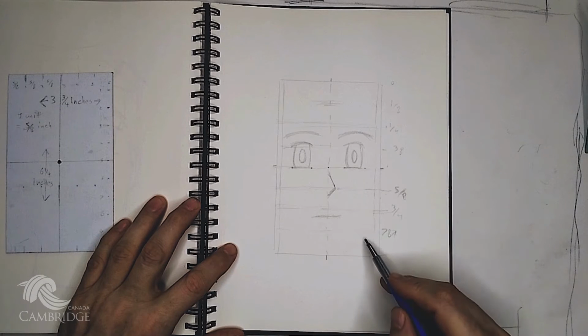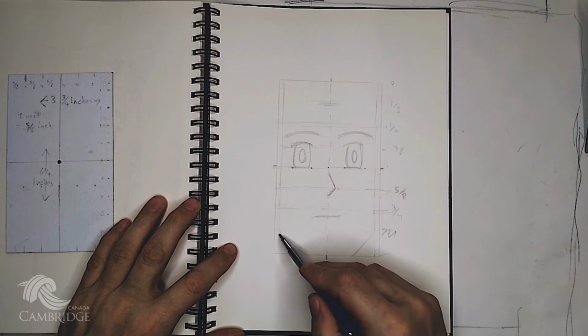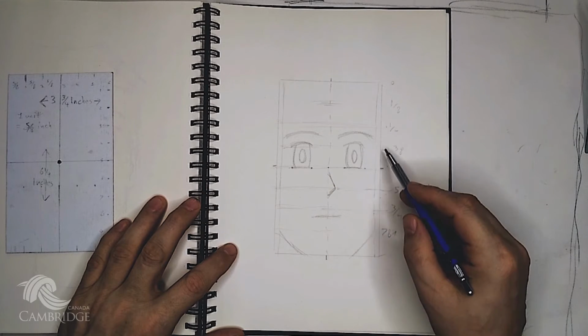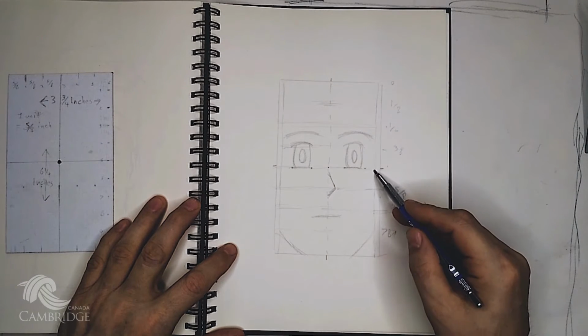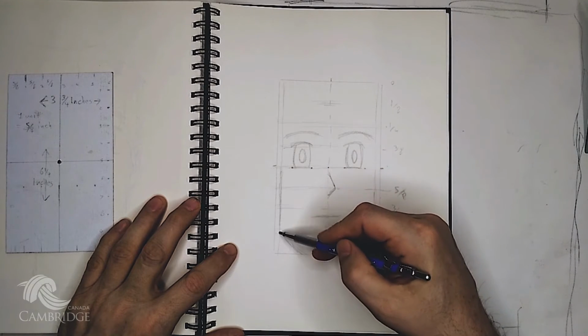At the 7/8 line, I'm going to angle in the jaw. Okay, like that. Now remember, the bottom of the skull is a little less than 6 units wide, so that's why we've shaved off a bit here. And the jawline is here.